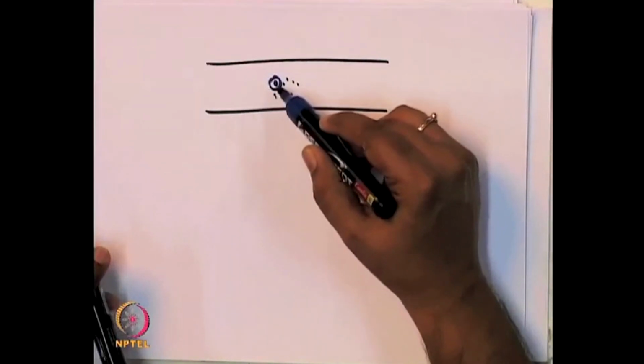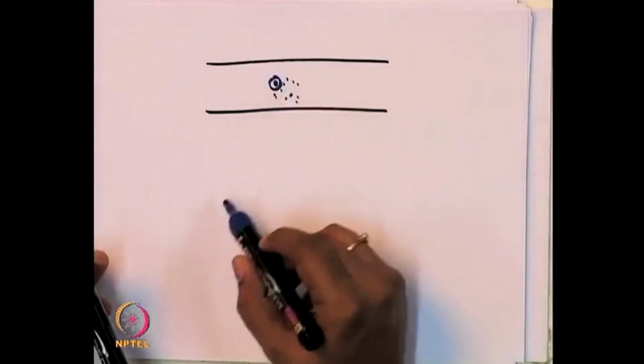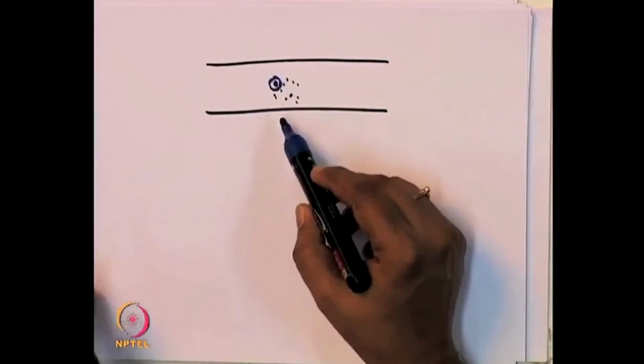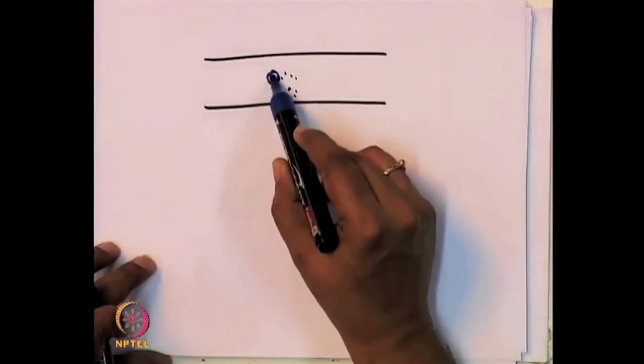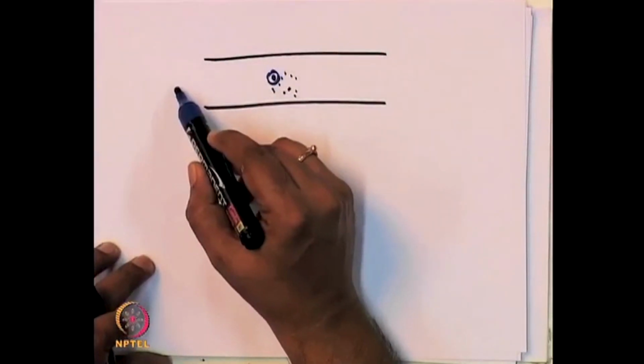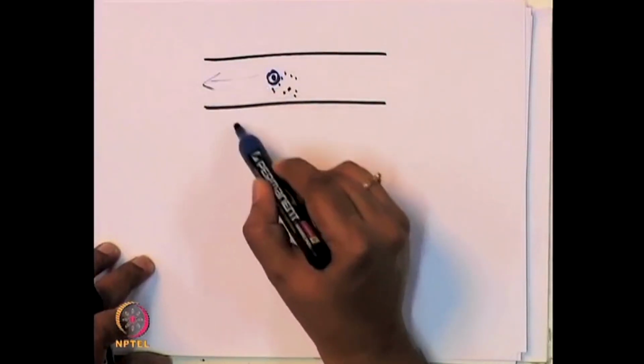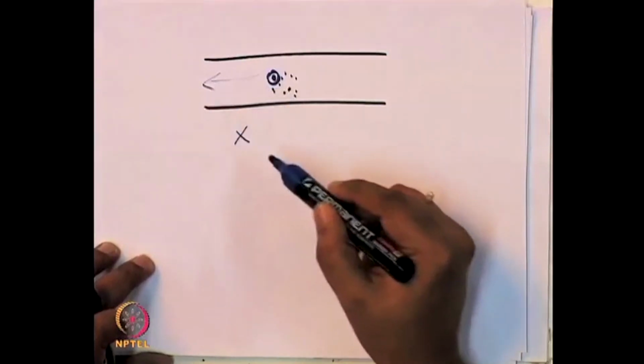Now if you look at this blue particle, in one experiment you might see that this blue particle goes this way. So it will diffuse some distance x in this way in one experiment.